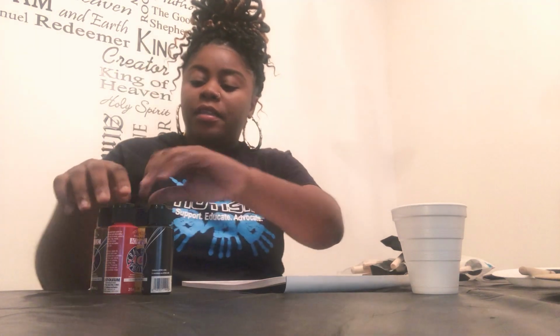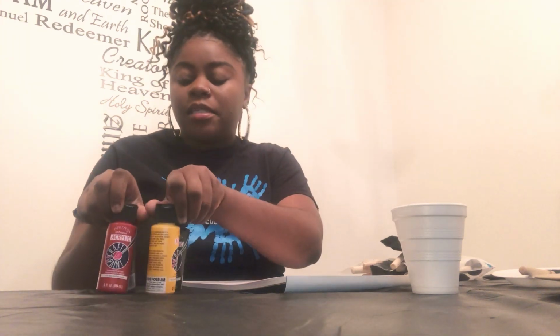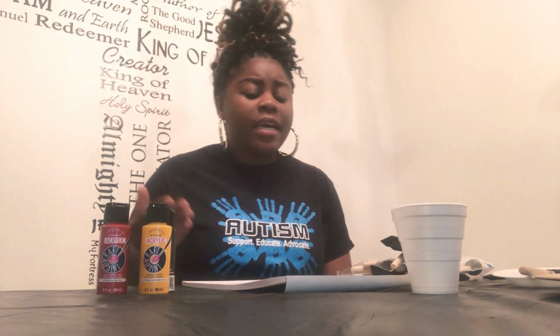So once they request that, you'll rip off your little piece of paper off your sketch pad and you can give them the paper. Another thing that they will be requesting is the paint that they need. That's another thing that they would, of course, need to start painting their picture. So they would say, I need paint. Let's take it a step further.